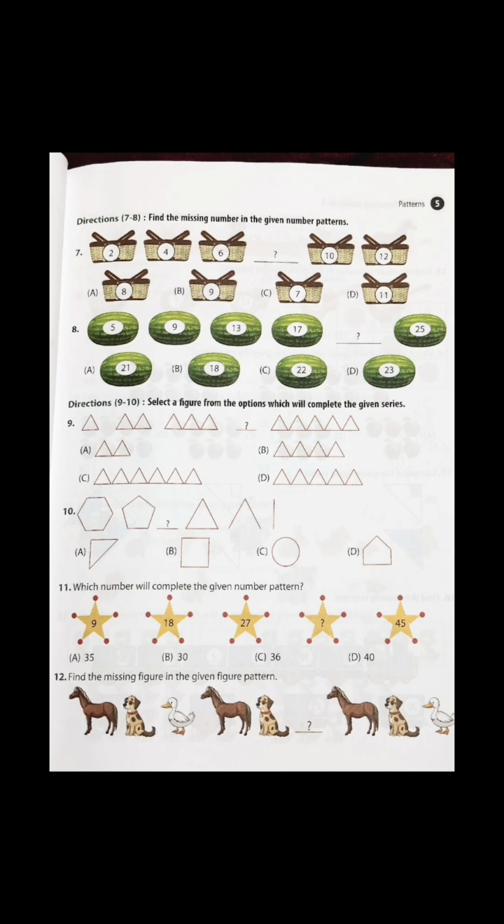Now let's come to question number 8. Here you can see 5, then 9, then 13, then 17. What pattern can you understand? Yes, we are adding 4 to every digit. If we add 4 to 5, then we will get 9.